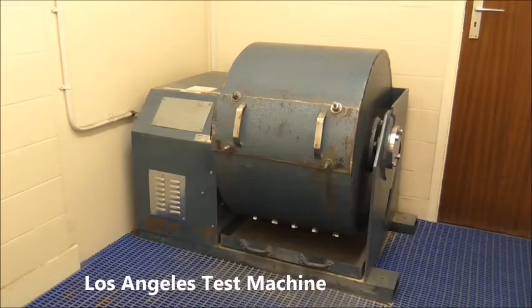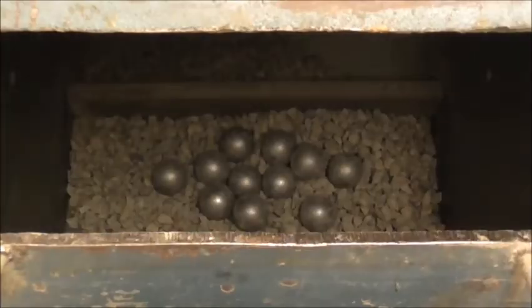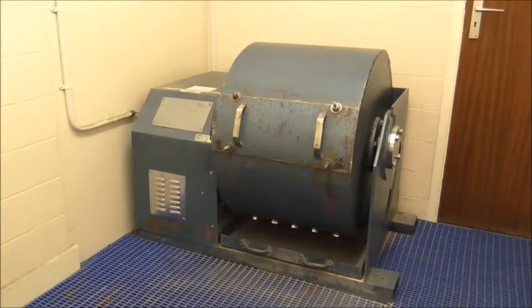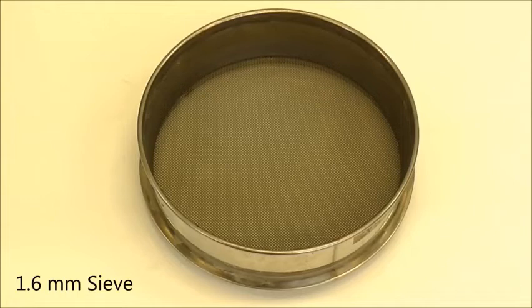The principle of the test is quite simple. A 5 kg sample of 10 to 14 mm sized aggregate is placed in a rotating drum along with 11 steel balls. The drum is then set to rotate for 500 revolutions, after which the degree of degradation is measured by using a 1.6 mm sieve. The more material that passes through the sieve, the less resistant the aggregate is to fragmentation.